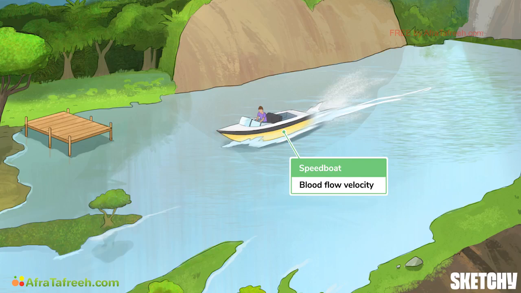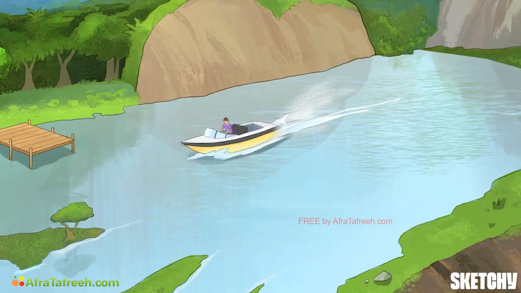blood flow velocity. Now, velocity and flow are not the same thing. When you think of velocity, think about the distance a moving object travels over time, like this speedboat traveling about 70 miles per hour. But in the case of circulating blood, that's anywhere from 5 to 20 centimeters per second.